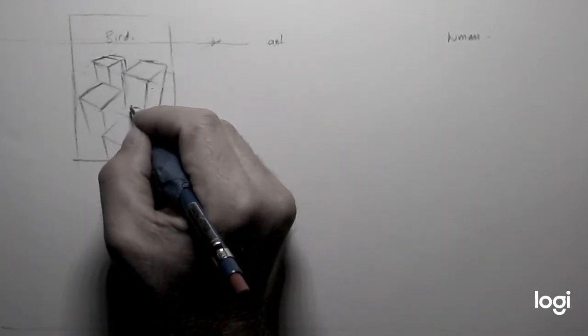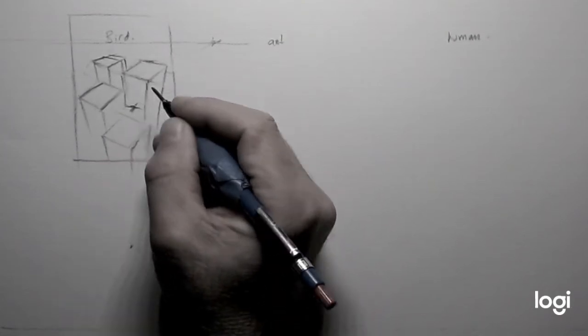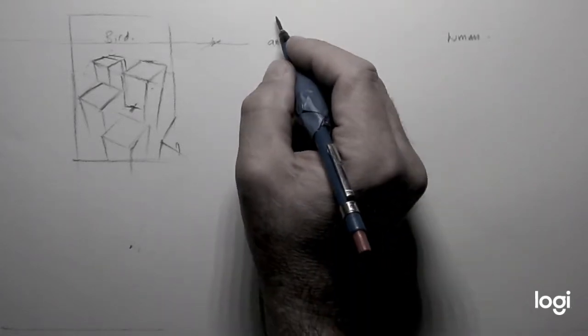Here's our little bird flying through. Here is as seen from an ant's point of view.